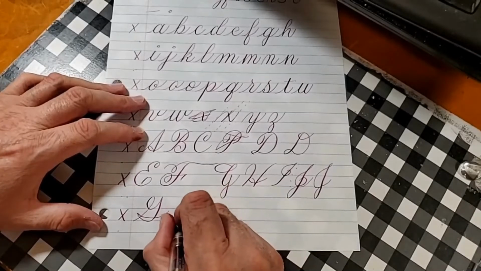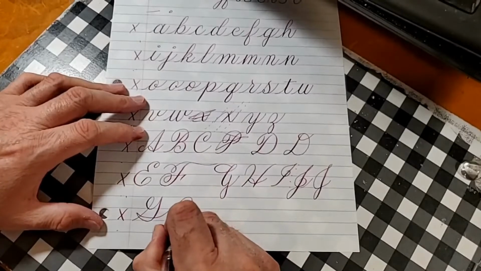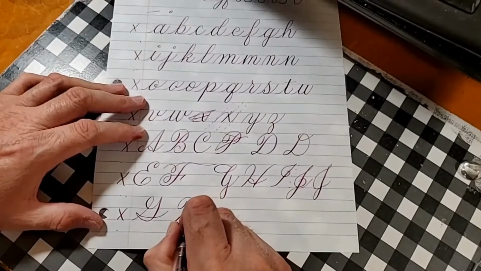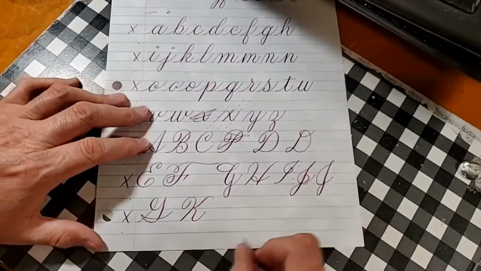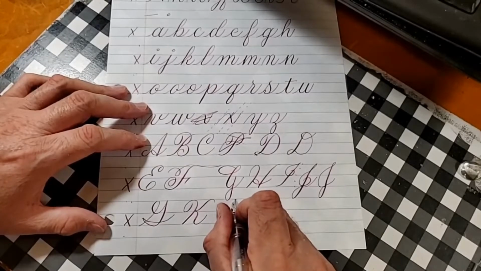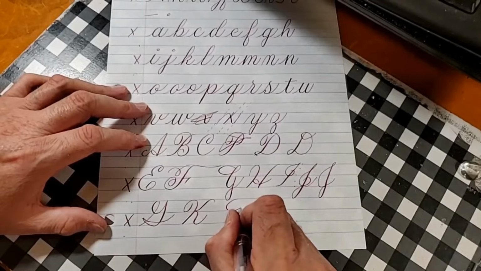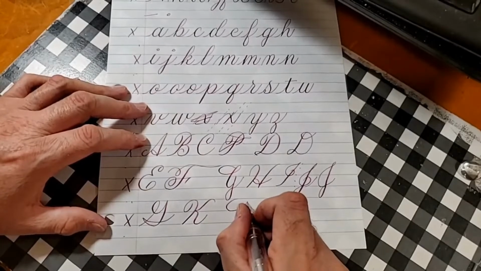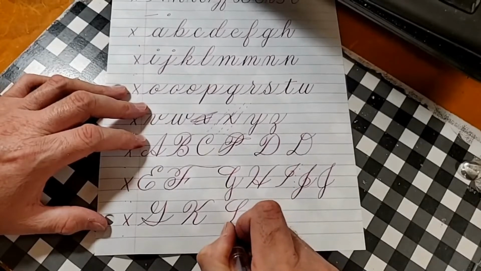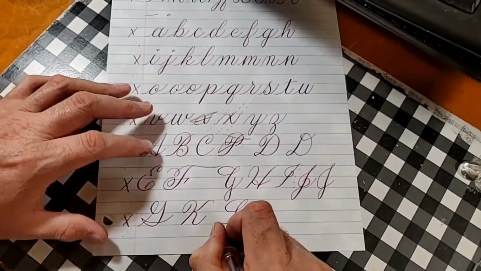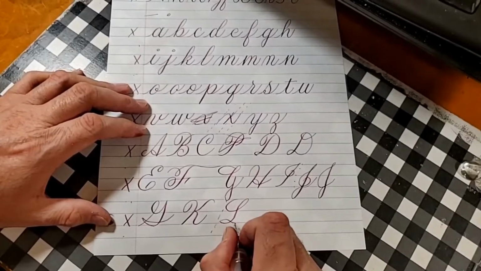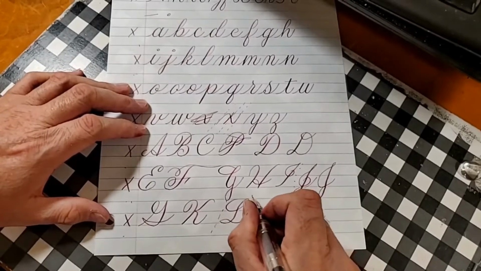K is the stroke, up and down and out. L starts at the top of the line, at the top of the first ascender, down to the middle, all the way back up to the top, round, down, loop out just as far, sharp curve, and out.